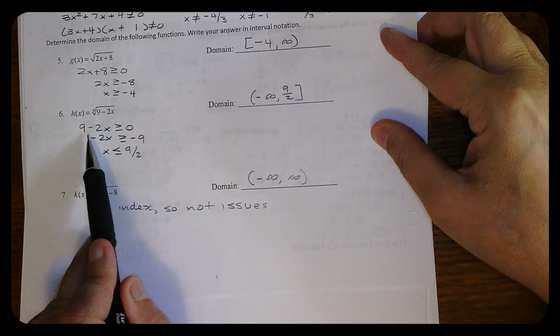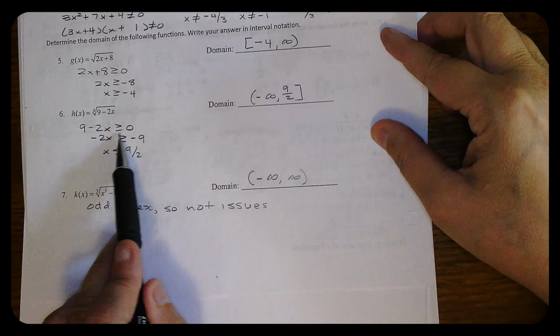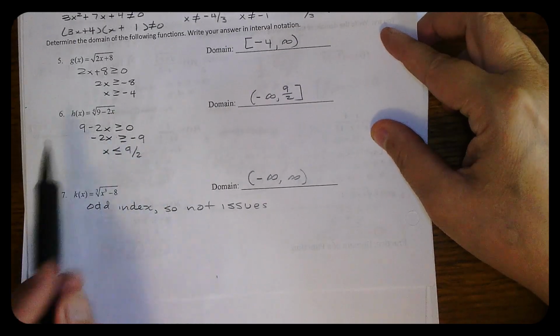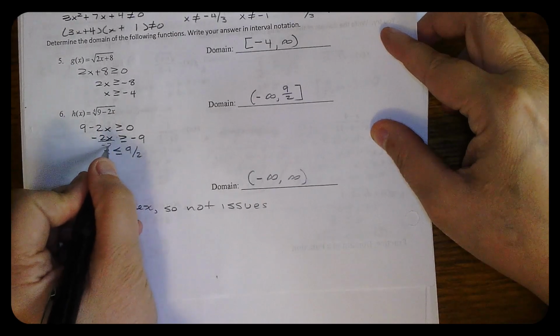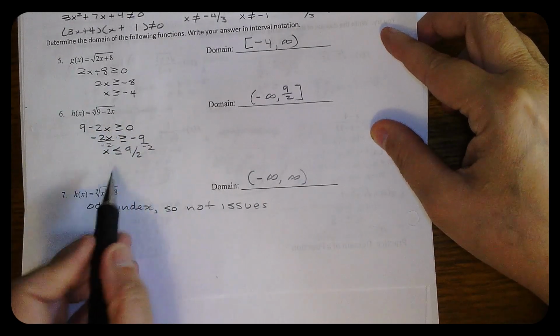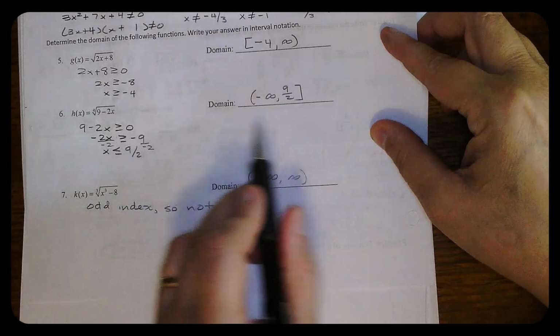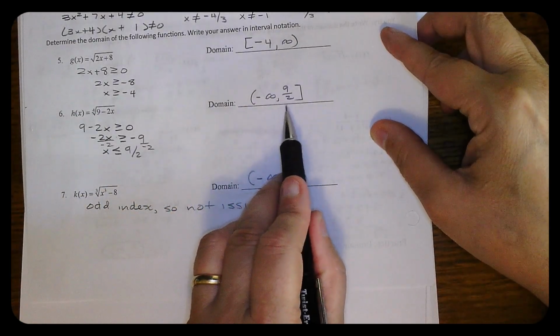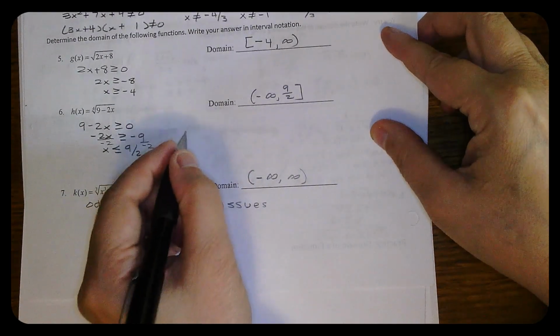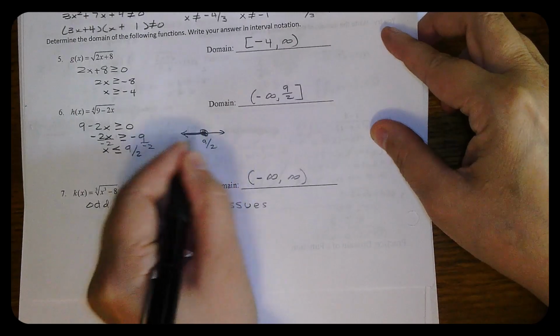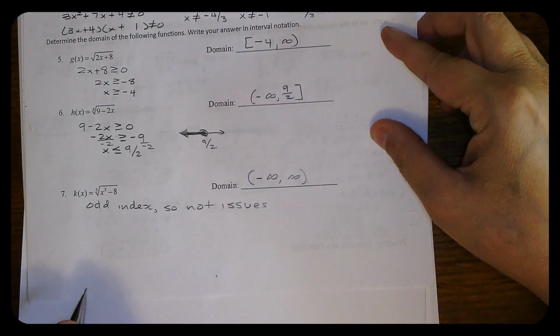6, did you do this one right? 9 minus 2x is greater than or equal to 0. Negative 2x is greater than or equal to negative 9. But you had to divide by negative 2, which means you had to switch the sign and get x is less than or equal to 9 halves. And you get negative infinity to 9 halves bracket, because this is what the number line looks like. All the numbers less than 9 halves.